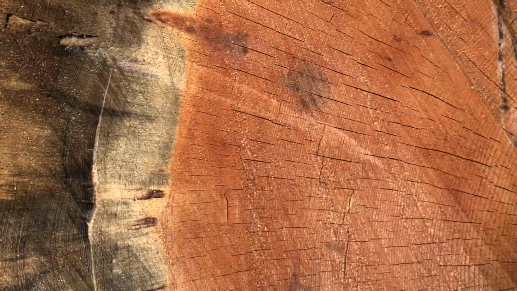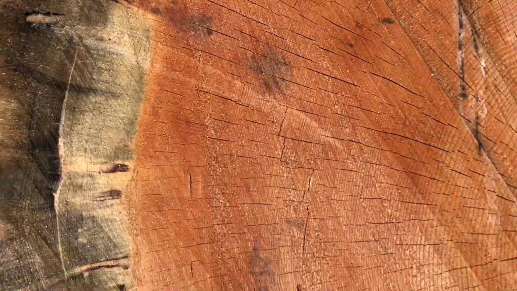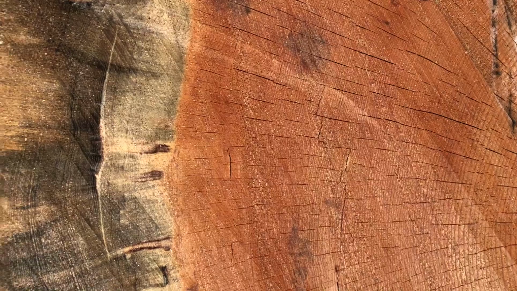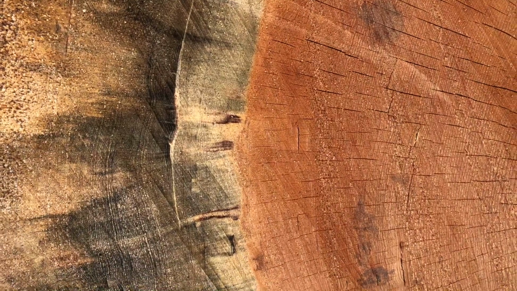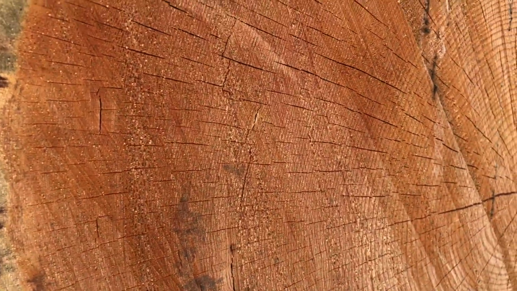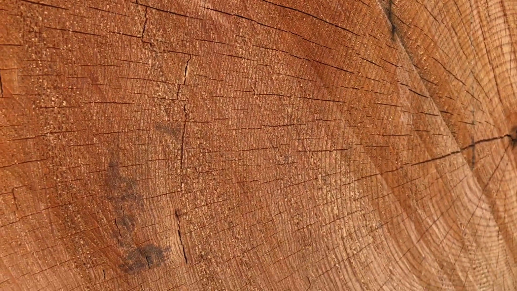In your observations, how old would this tree be now? Several hundreds of years is what I would estimate. Maybe 500 years. Gosh. And it stood here for all those years until the beetles came and finished it off in less than a couple of years.